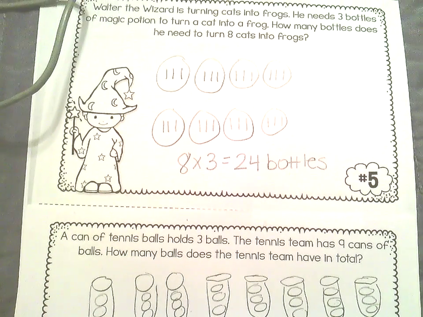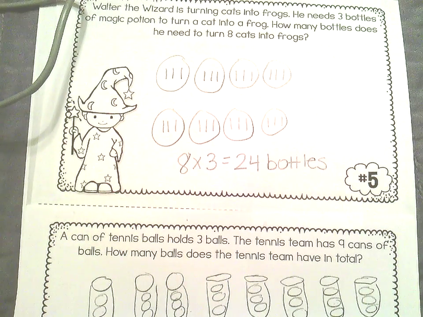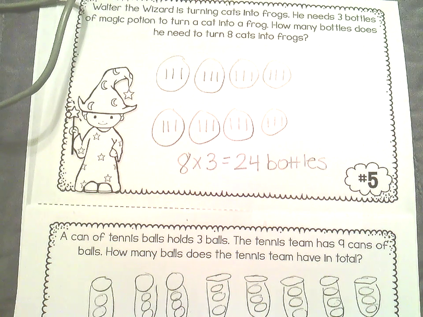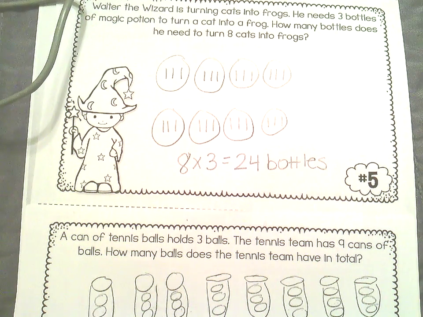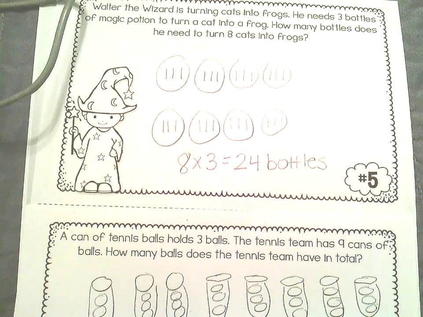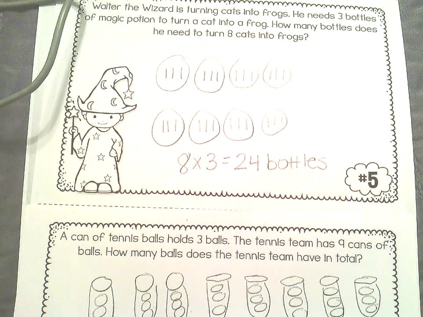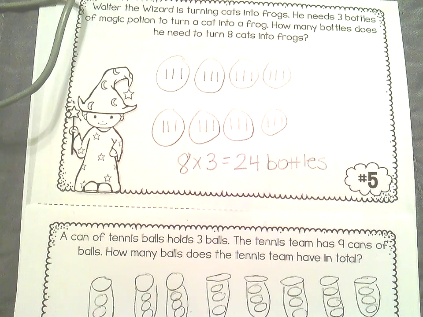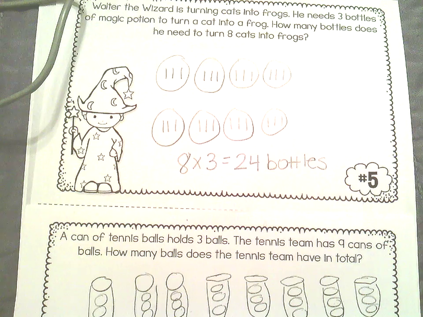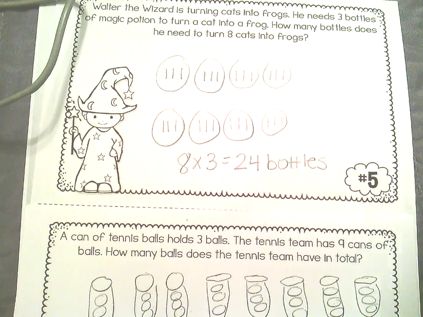Okay, let's look at our answer here. So I didn't draw cats because you guys know I'm a terrible drawer, but I drew circles. So I drew my 8 circles that represents cats and put 3 lines in each to represent my 3 bottles of potion. So I did 8 times 3, and my answer should have been 24 bottles. 24 bottles.